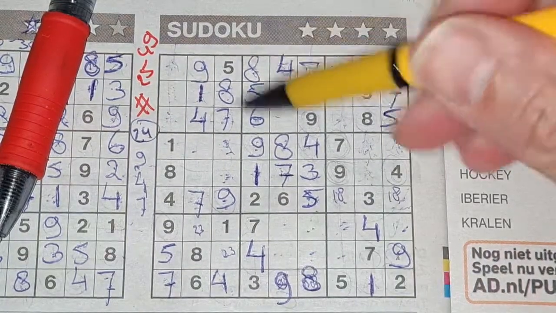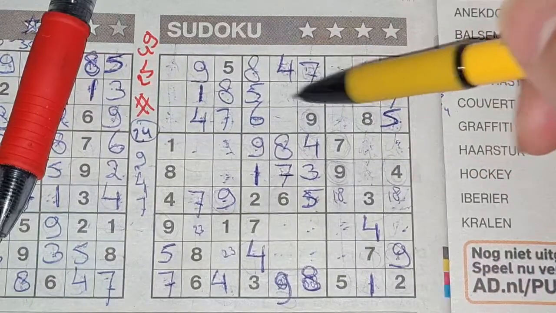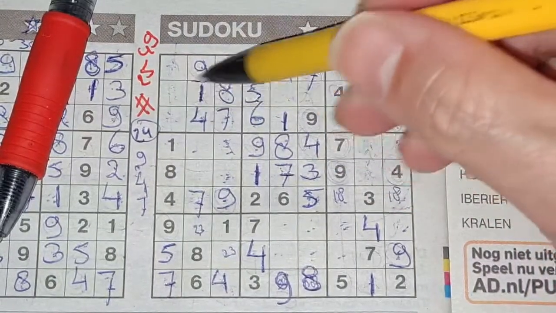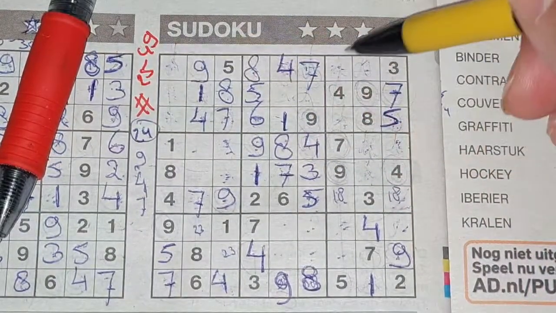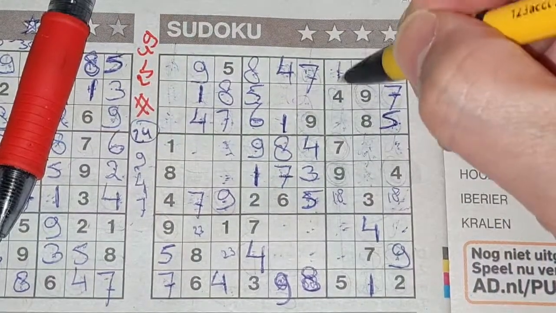Three missing numbers in this big square. One of the missing numbers is 1. We see here 1, no 1 in these two boxes. One box left for the 1, so it should be there. 1 in this row, 1 in the second row, so in the first row the only two places for the 1 should be here or there. We see there 1, no 1 there, so 1 should be there.